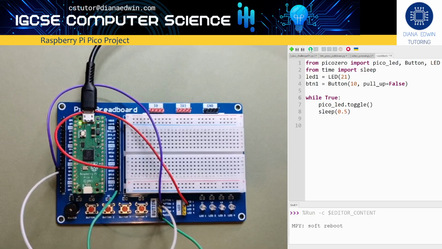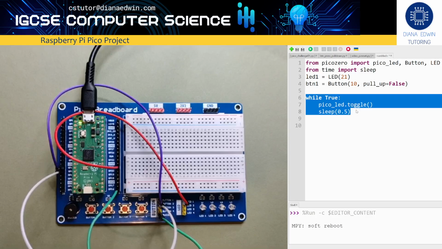But now if I wanted to do something else, at the moment I've got this loop happening between lines 6 and 8, and it's just going round and round and round. And I don't really have any opportunity to say, but hang on, what happens if I press a button? What do I do then? The Python code at the moment doesn't know what to do. It's going to ignore any other instructions.